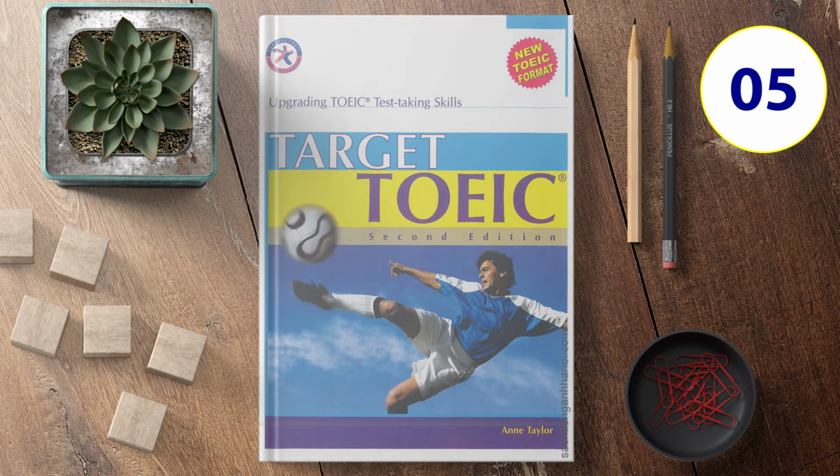Number 50. What is the woman asking the man? Number 51. How is the man going to get the report? Number 52. When should the report arrive? Go on to the next page.